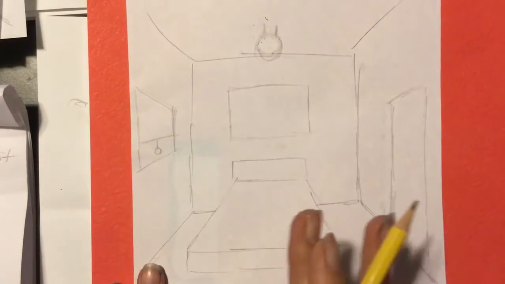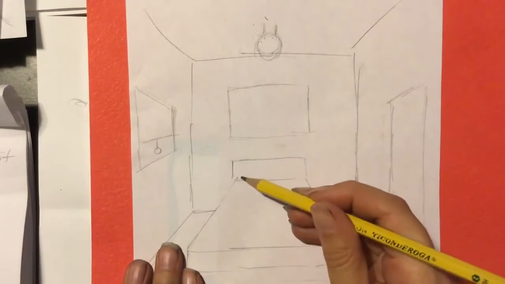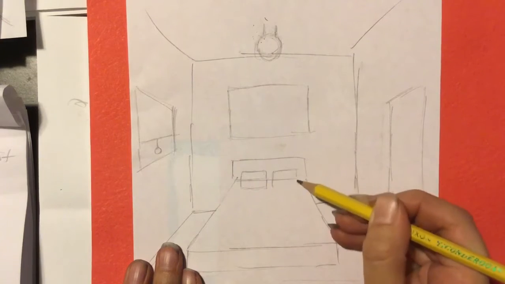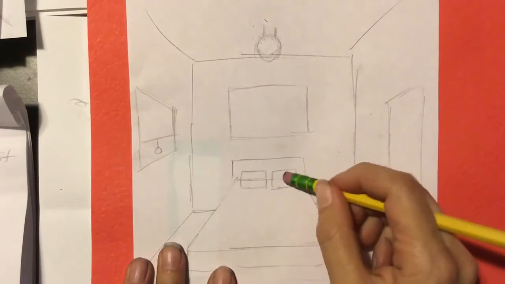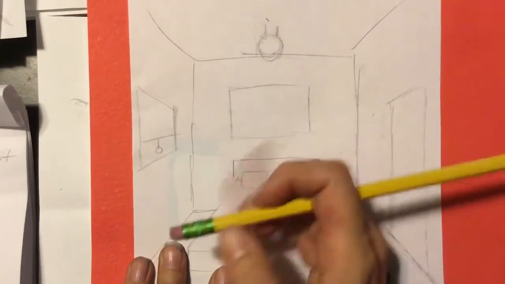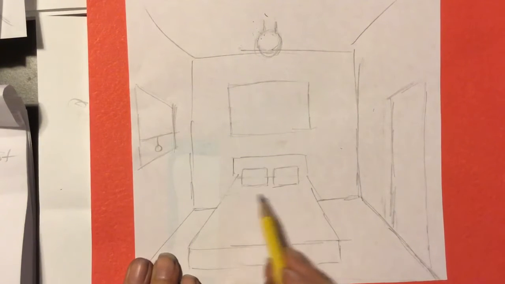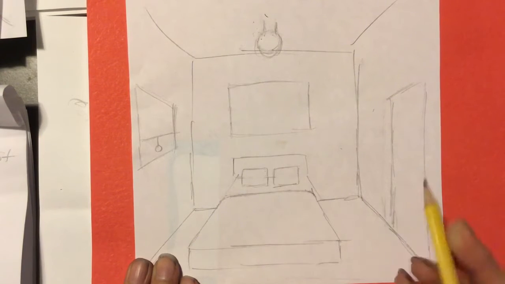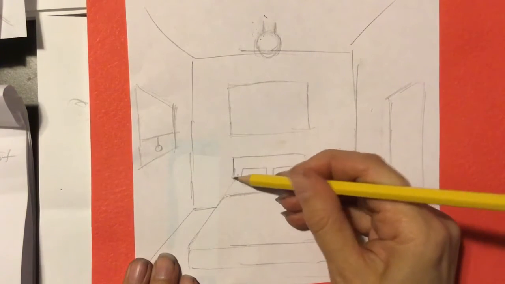So we did this yesterday. I'm going to go ahead and add in a few details. I'm going to add in some pillowcases. You would not see the bedspread through the pillowcases, so I'm going to get rid of that line. I'm going to pretend like I made my bed, and I'm going to put the line for the cover where it would be if it were folded back.